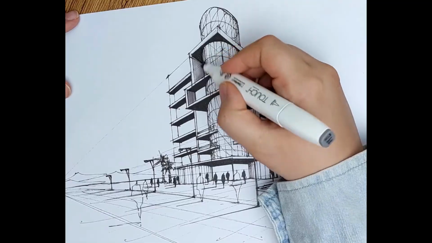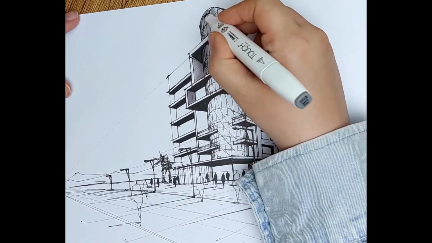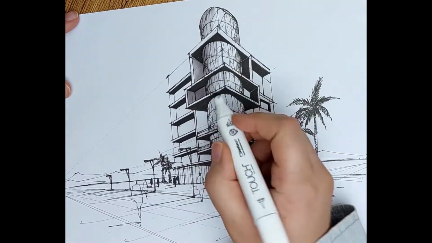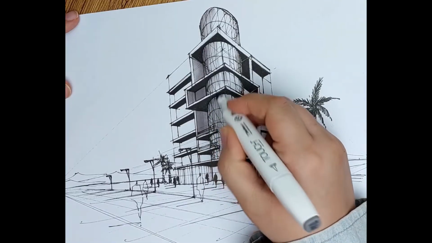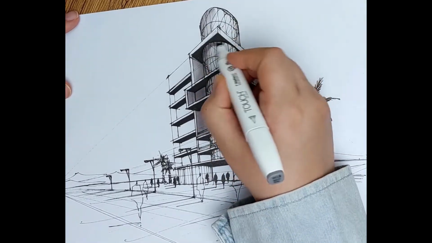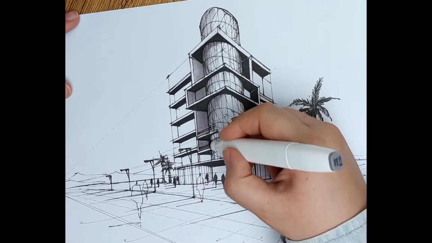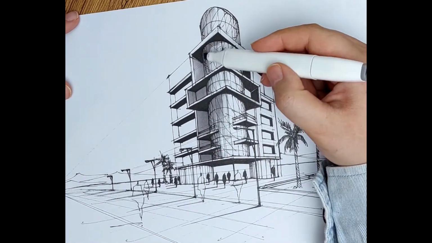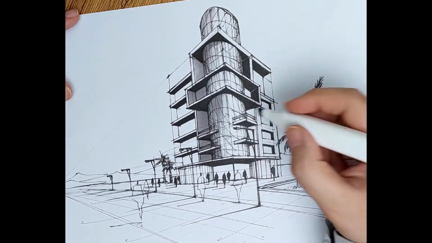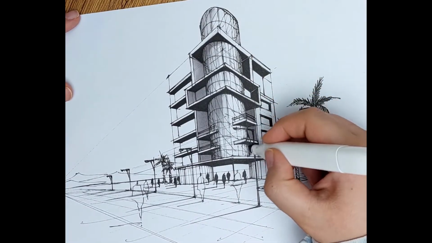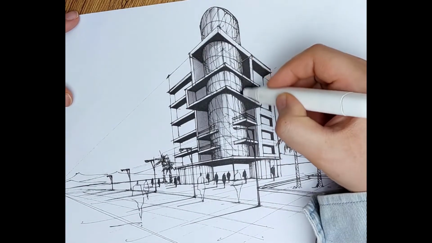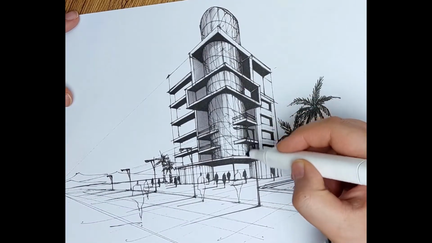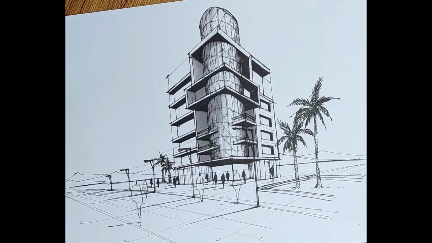Now we go to the gray marker and actually color the shades, the shade parts in gray. My marker is WG3. The code is WG3.